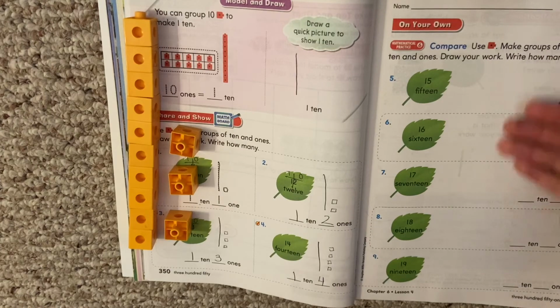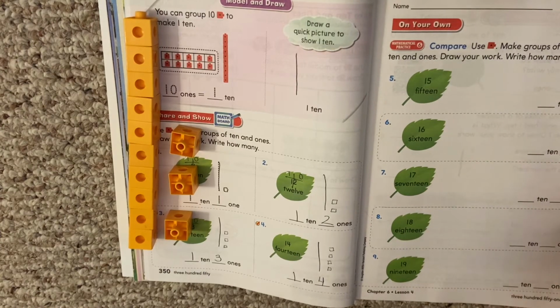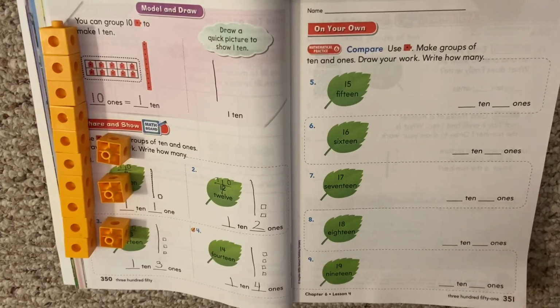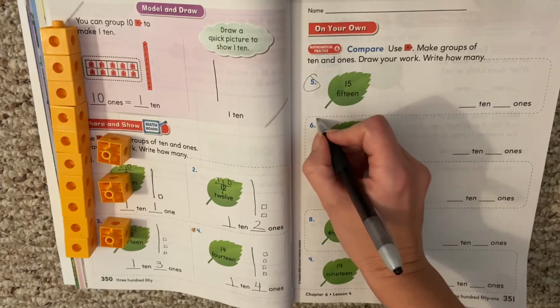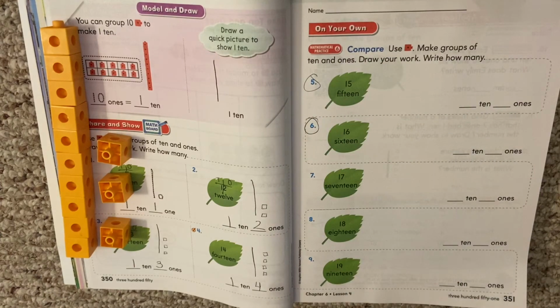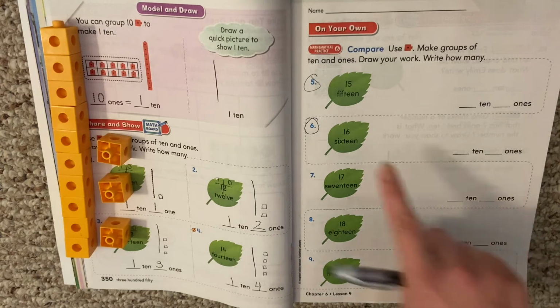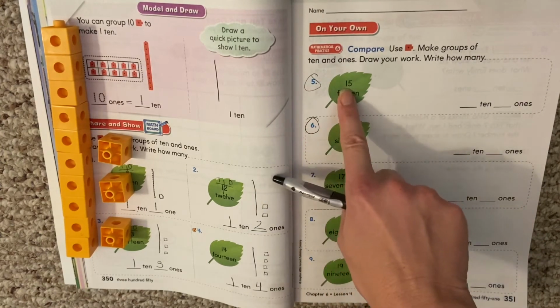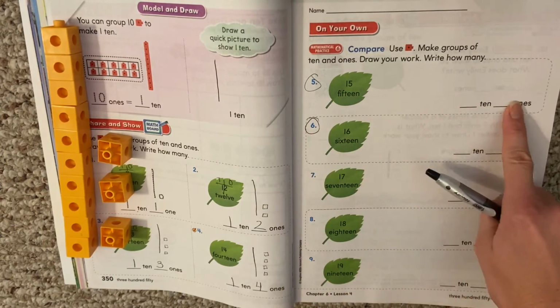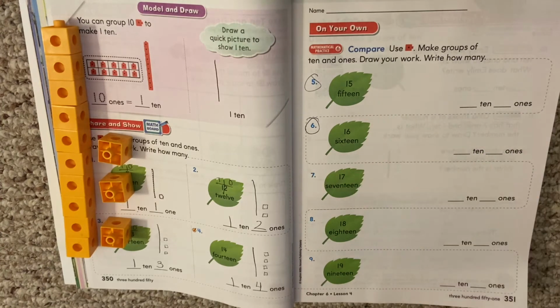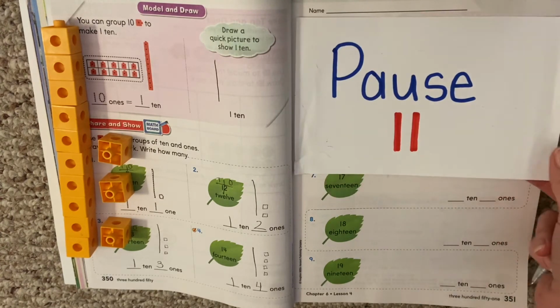All right, boys and girls, on this page, I would like you to do the first 2 problems, and then we'll stop and we'll check our work, okay? So you're going to do these 2, 15 and 16. How many tens? How many ones? Draw your picture. Okay, hit play when you're ready.